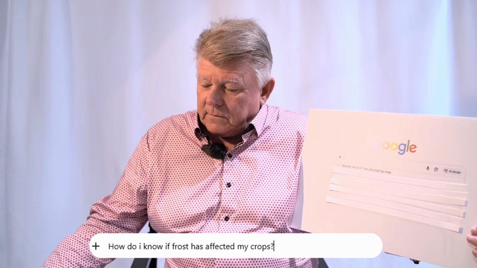So question number one. How do I know if frost has affected my crop? If you've got some frost damage in your crop, parts of the field where there's straw and stuff would be the first place to look, and you're going to see damaged leaves. You're going to see damaged tissue. The combination of knowing which part of the field will be cooler than the other parts would be the first thing I'd look for.